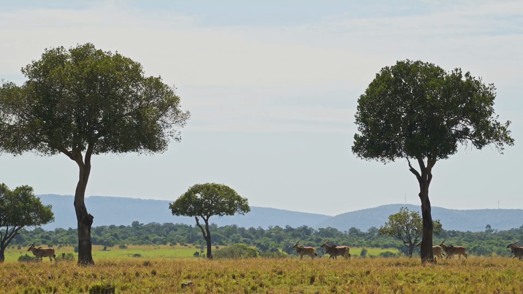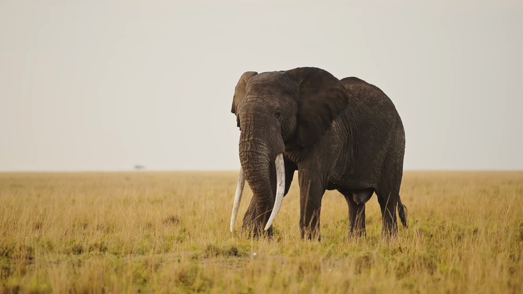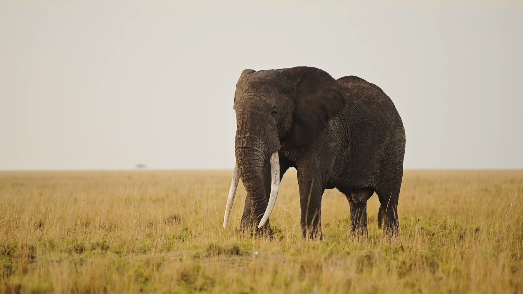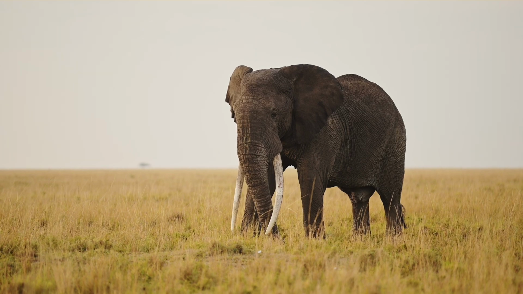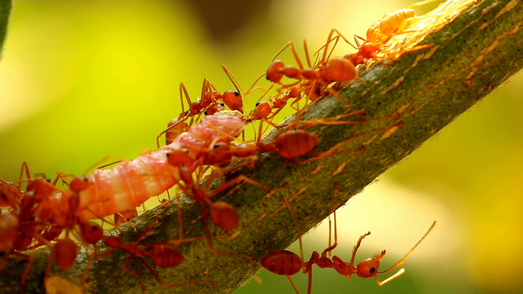For example, imagine elephants in a savanna versus ants in a forest. Elephants require vast areas of food, so their density is low. Ants, on the other hand, can exist in high densities within small spaces.